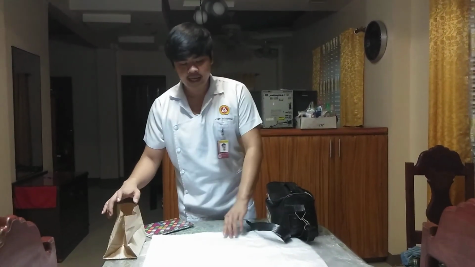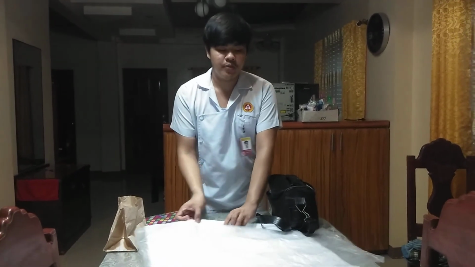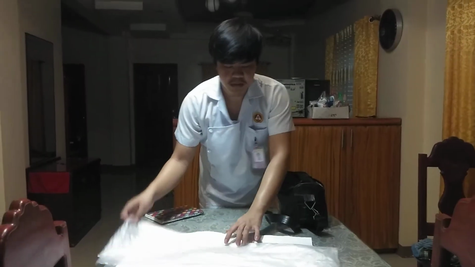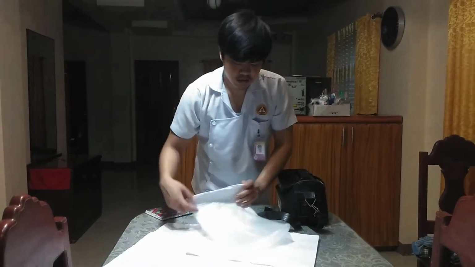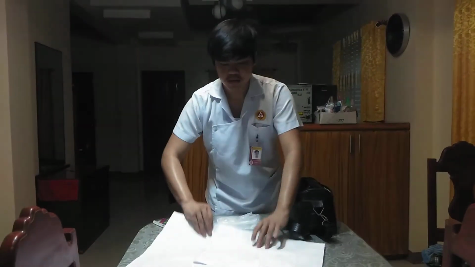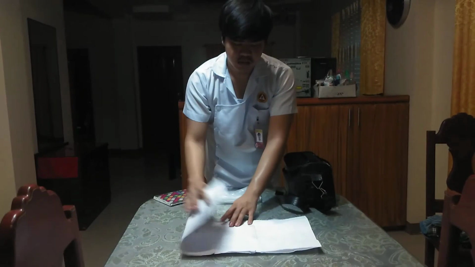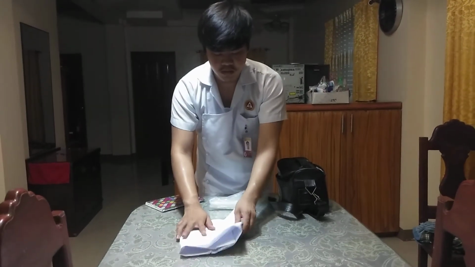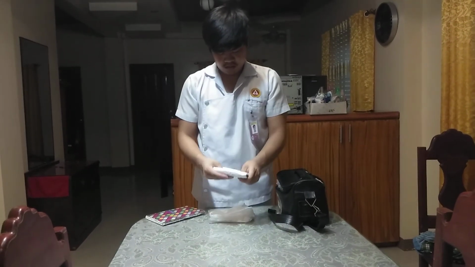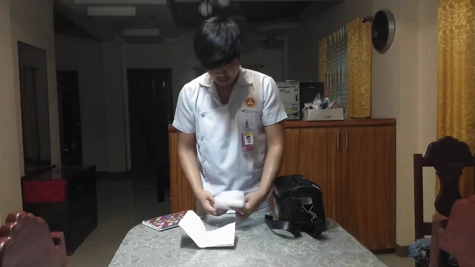After that, we're going to clean and fold also our plastic lining and paper lining. We need to place them as well in a plastic bag before putting them back in our bag.